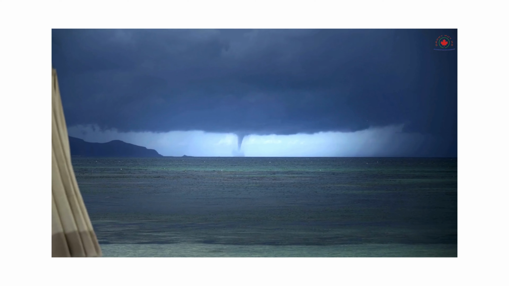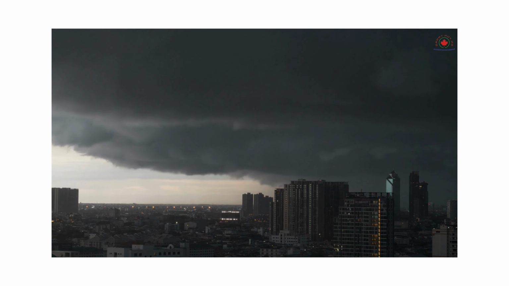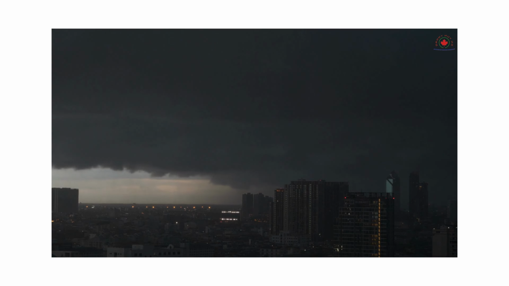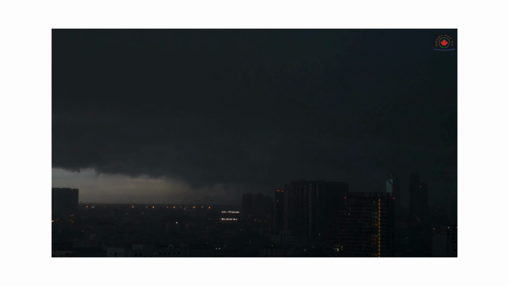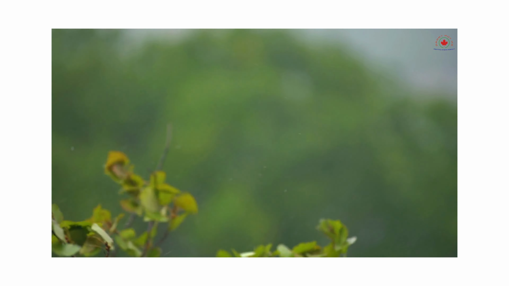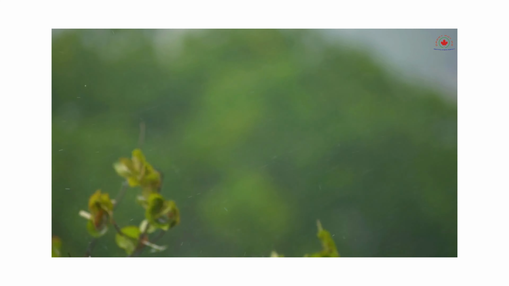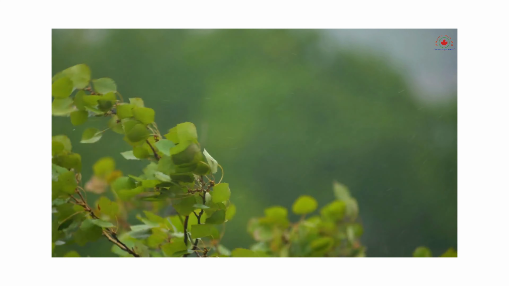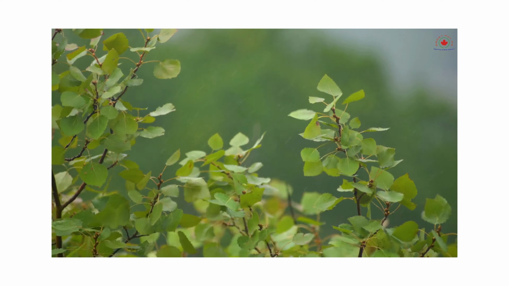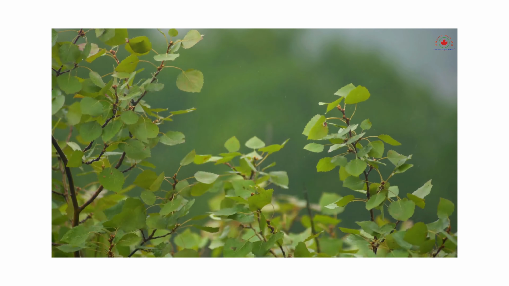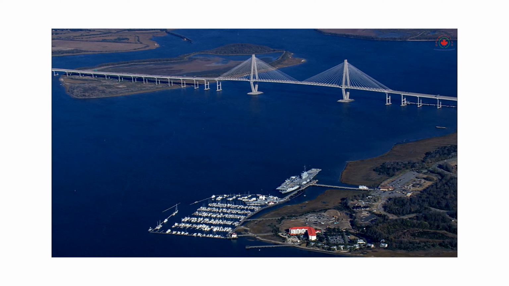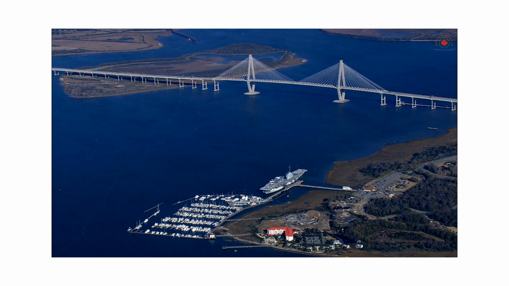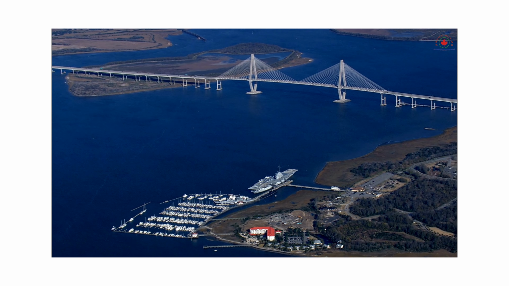While tornadoes can occur in many parts of the world, they are most frequent and intense in a region of the United States known as Tornado Alley. However, the global distribution of tornadoes and their seasonal patterns offer fascinating insights into the atmospheric conditions that foster these powerful storms. Tornado Alley is a nickname for an area in the United States where tornadoes are most frequent.